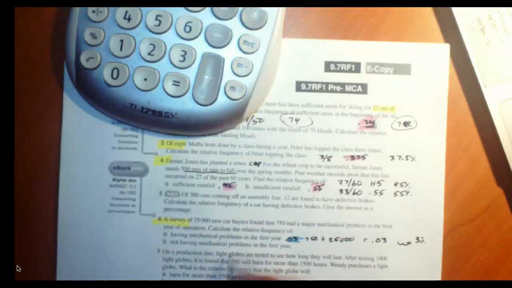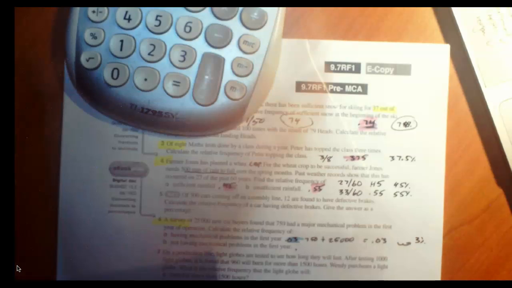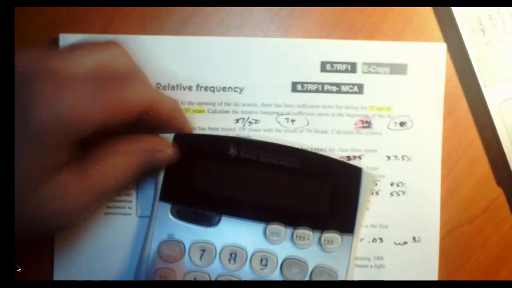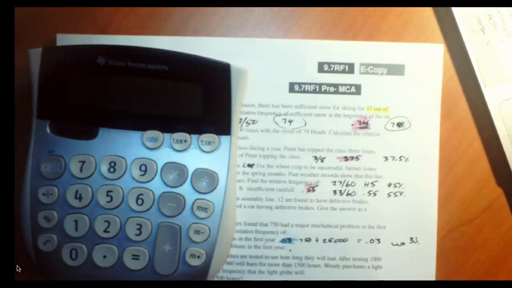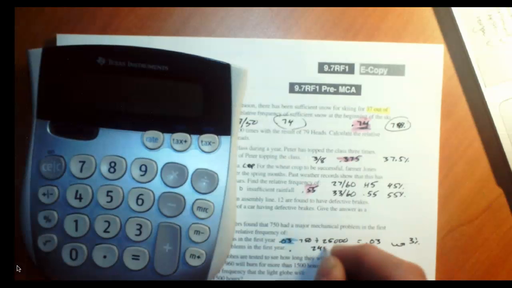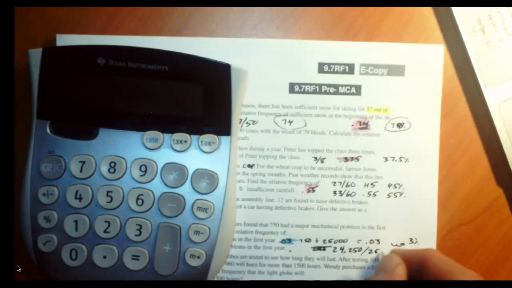Now the probability of not having a mechanical problem in the first year. Again, we could calculate that as 25,000 minus 750, which is 24,250, divided by 25,000.